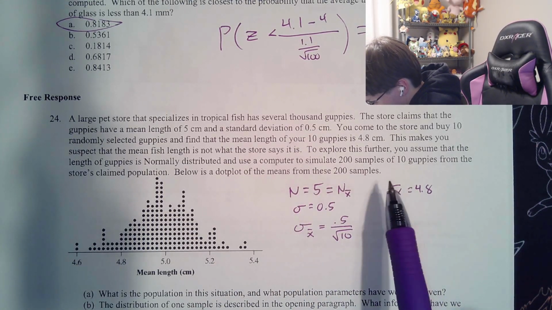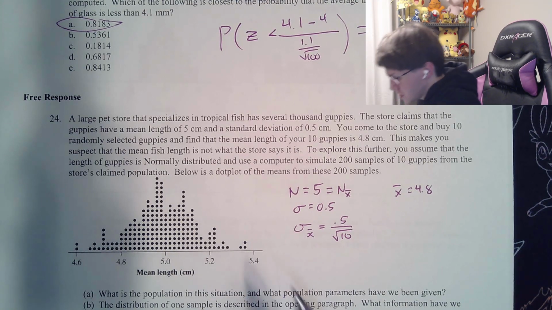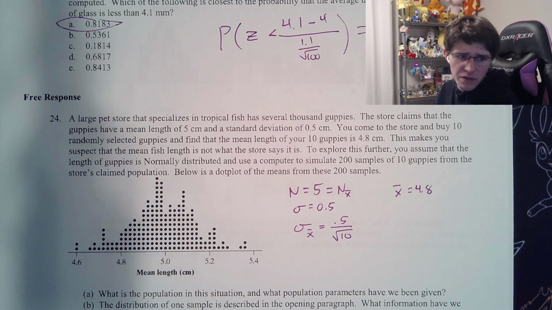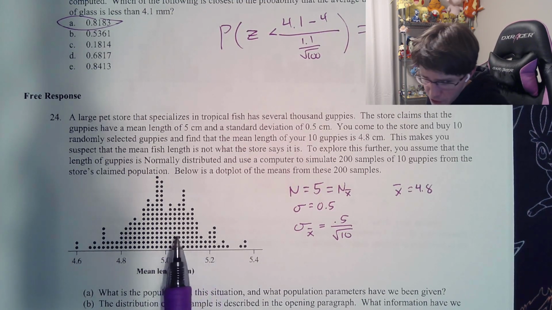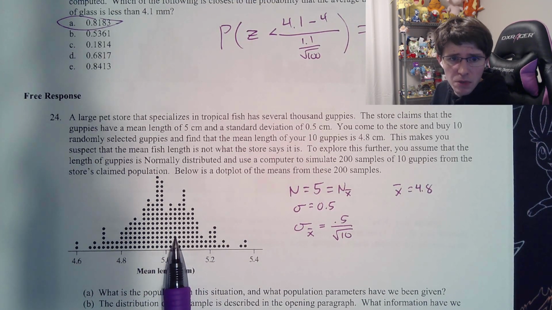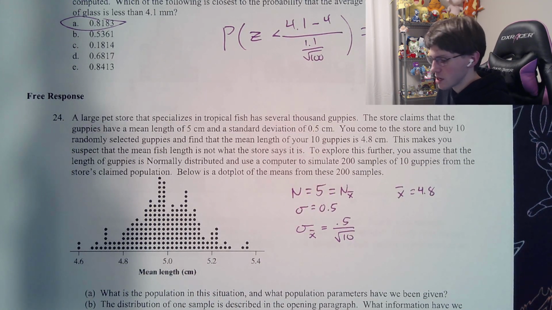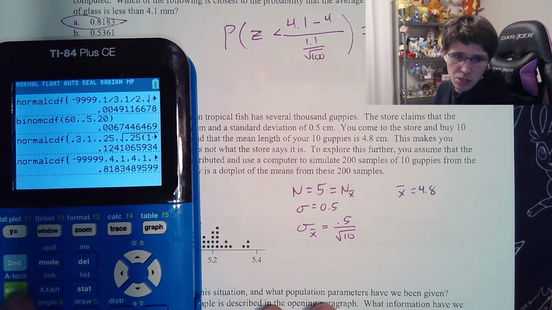Here's your dot plot of 200 samples. So this is a simulation of a sampling distribution. This is not the full sampling distribution, because the full sampling distribution of 10 guppies from several thousand guppies would be, just to give an example, let's say it was 3,000 guppies.